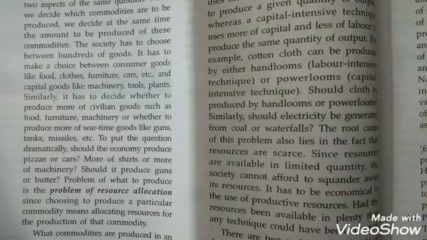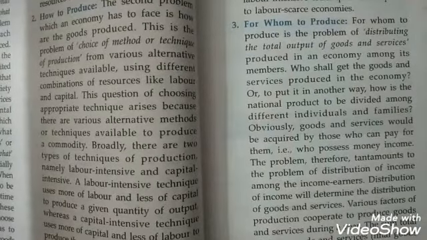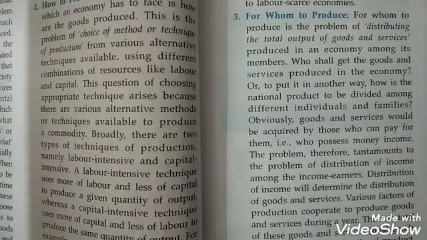The third basic or central problem that every economy has to face is for whom to produce. Now for whom to produce is the problem of distributing the total amount of goods and services produced in an economy among its members. That is, who shall get the goods and services produced in the economy, or to put it another way, how is the national product to be divided among different individuals and families.